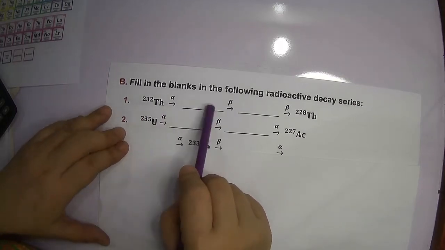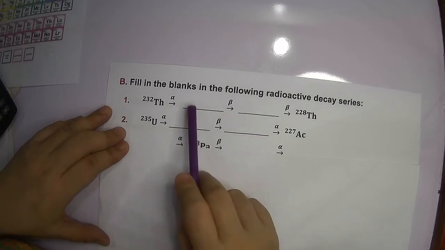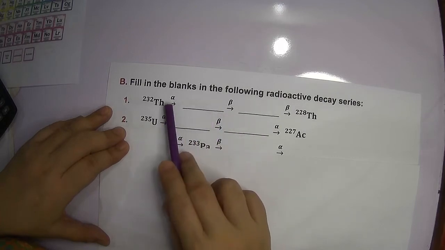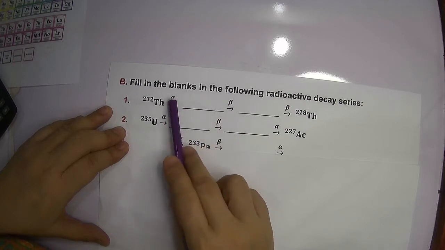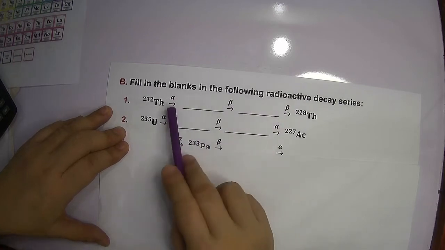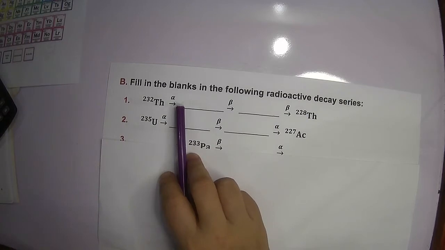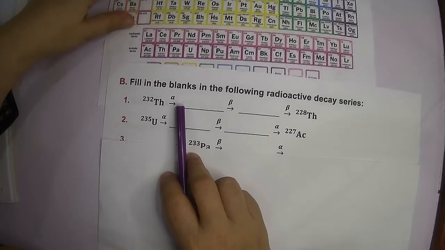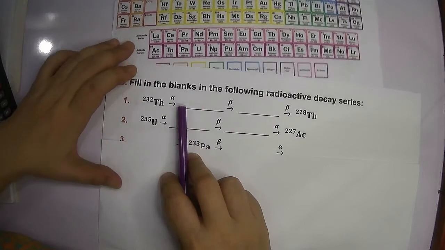So to determine the series that results from the emission of the particle written above the arrow, we have to refer to the periodic table.